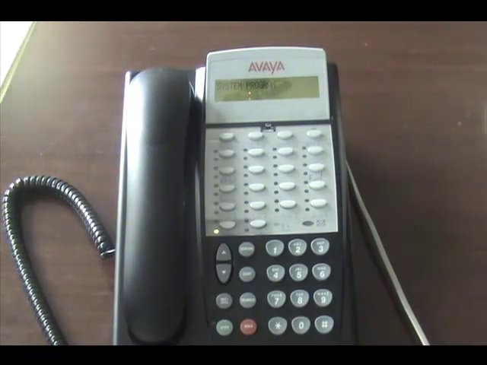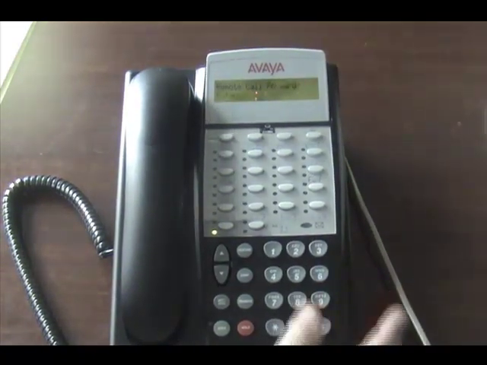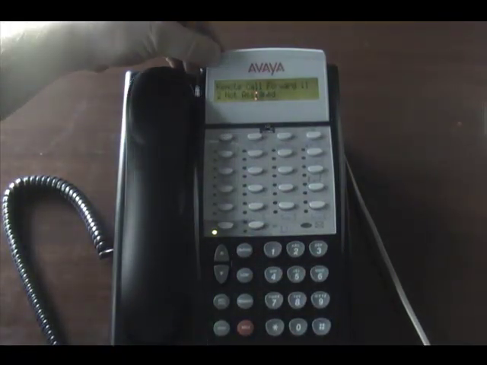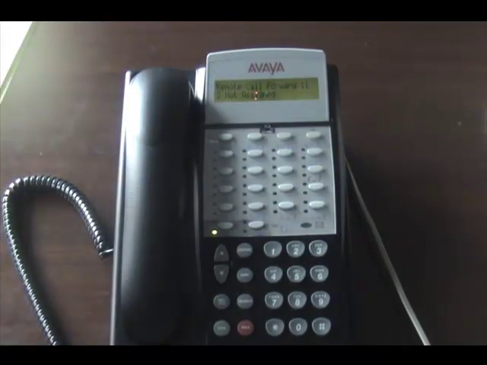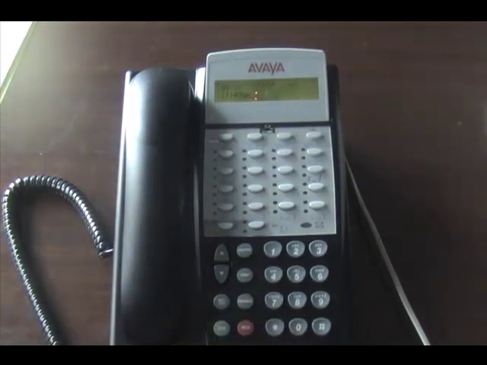Remote call forwarding is option 322, so you hit pound 322. You see that remote call forwarding comes up on the screen. I want to remote call forward extension 11, so we enter in extension 11. You see by default it's not assigned. We want to change that to assigned, so you enter 1 for assigned. So now extension 11 has the capability to forward its calls remotely to another number. To exit out of programming, feature 00.